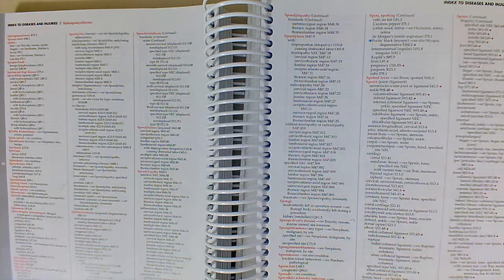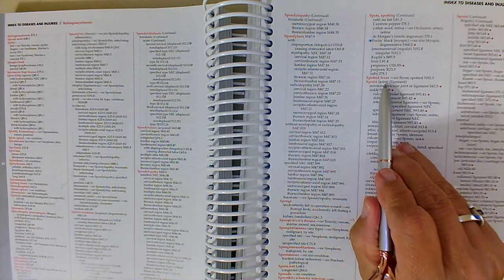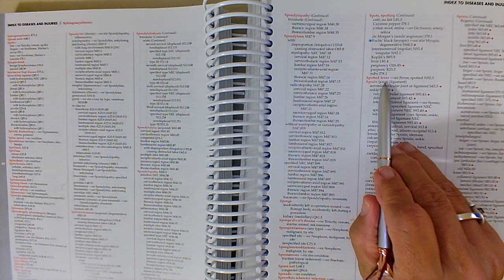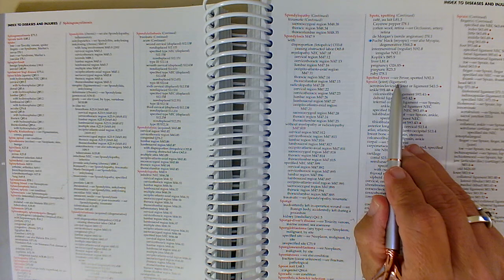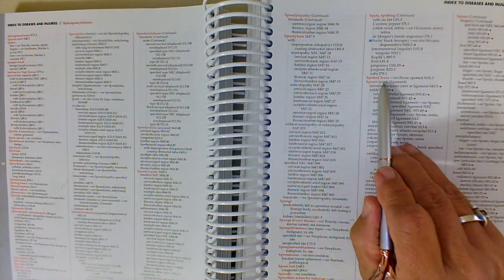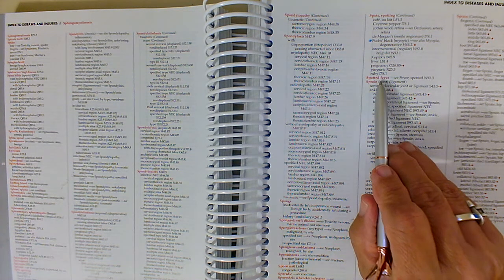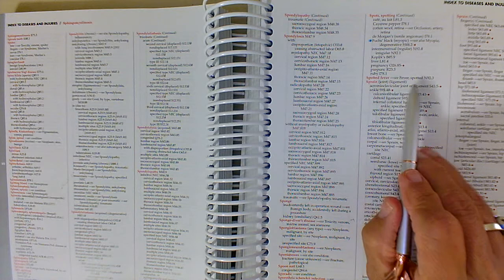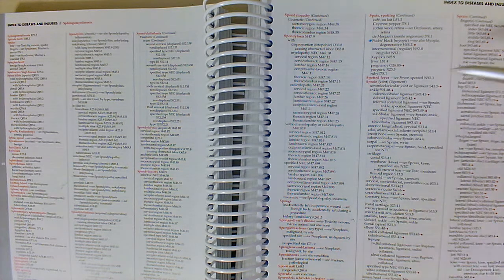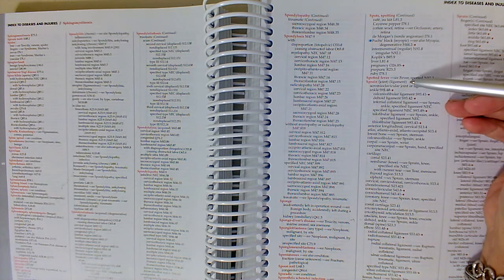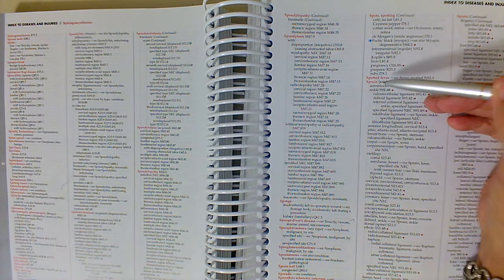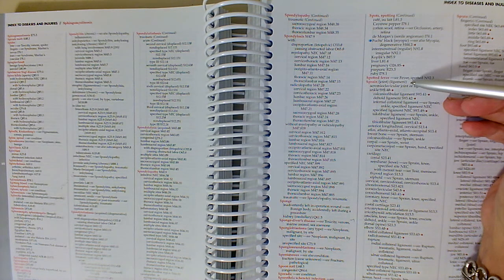Now let's look here. We see sprain in red. In parentheses, we see joint and ligament. And we do have joint in our diagnostic statement. These are called non-essential modifiers. And if these are in your diagnostic statement, then that's great. You know you're at the right spot. But if they're not in your diagnostic statement, that's okay too. That's why they're called non-essential modifiers.